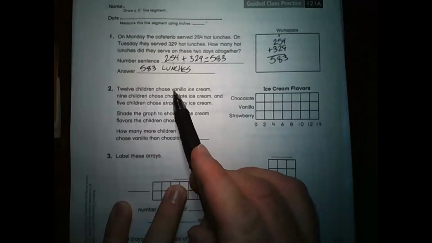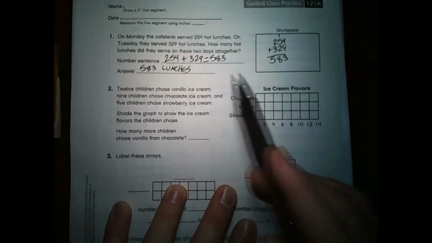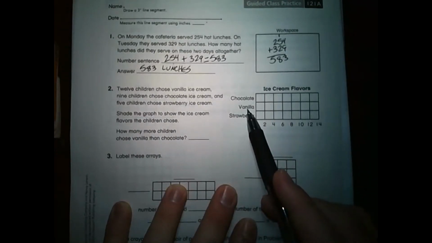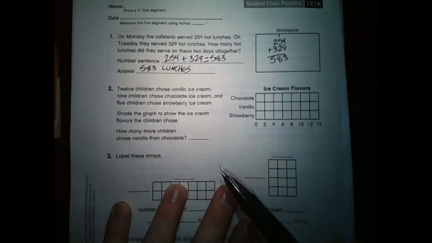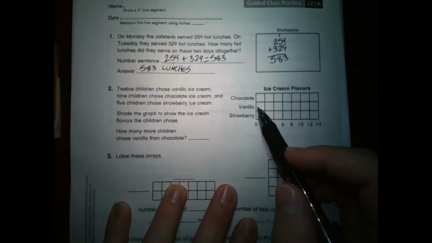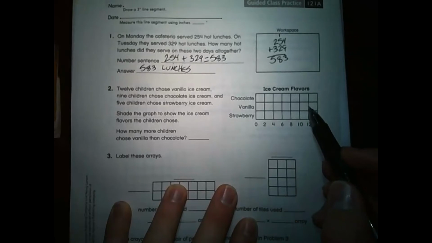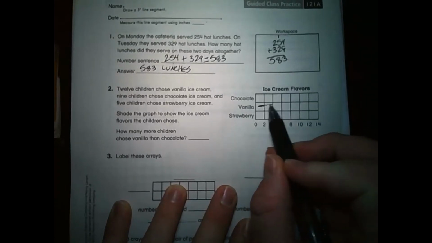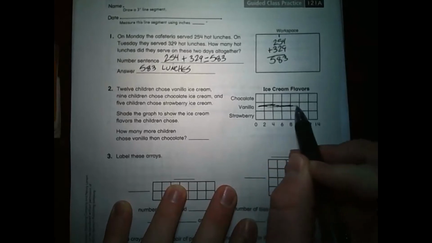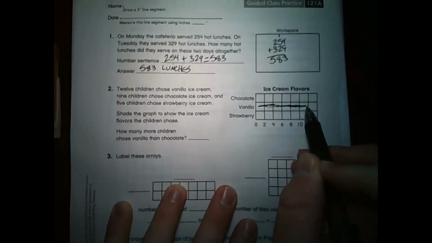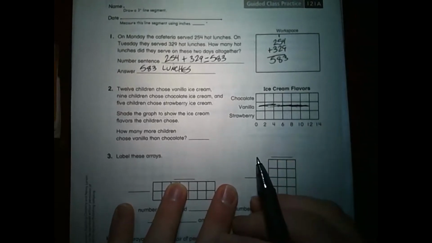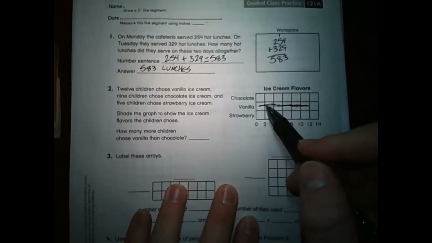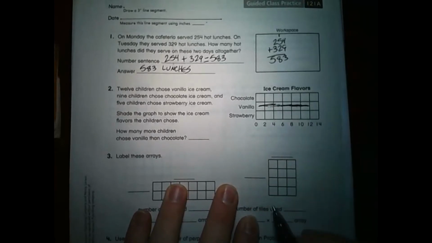It says 12 children chose vanilla ice cream. So the first area we're going to work with is vanilla. And it said 12 children chose vanilla. So we're going to shade from here all the way to where the 12 is. Okay? So here we go. There we go. Okay. If you want to color in the squares all together, you can do that.